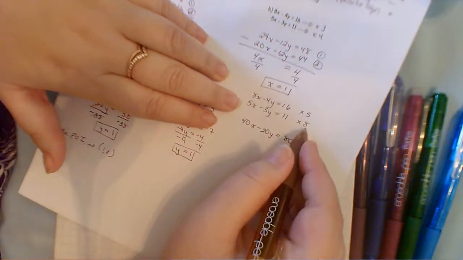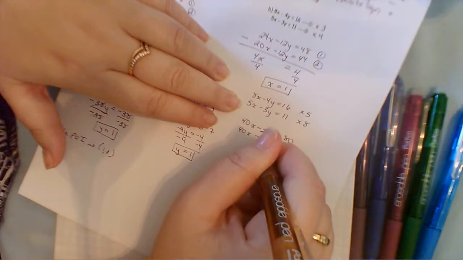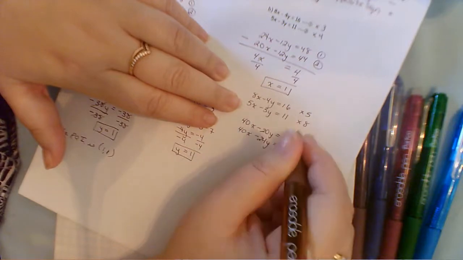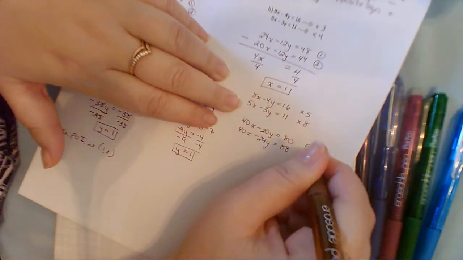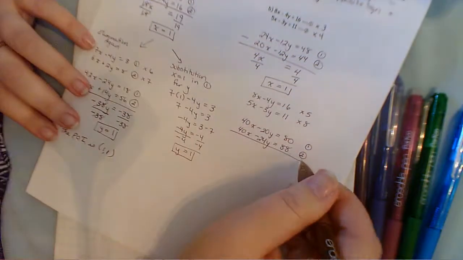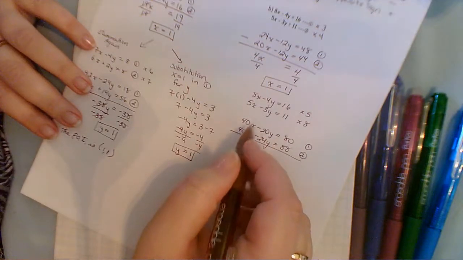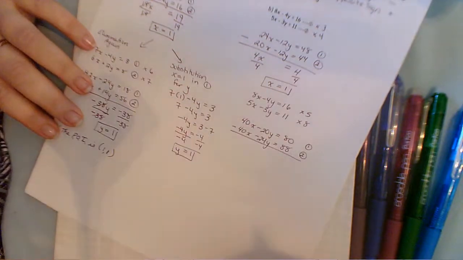Then we're going to times the second equation through by 8 to get 40x again, minus 24y's, and 8 times 11 is 88. So that's my new equation 1, my new equation 2. And again, you can call them 3 and 4. We're going to get these 40's to go away since they match. So we're going to put a big fat minus sign.